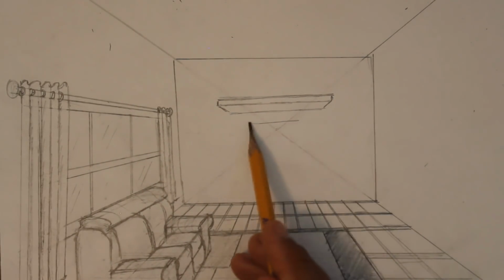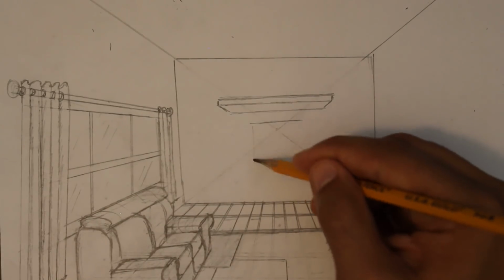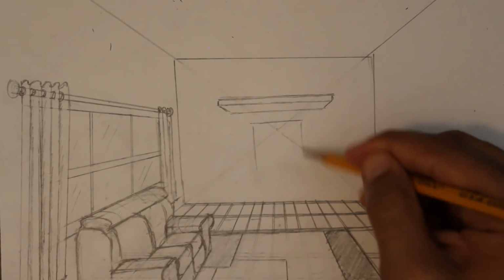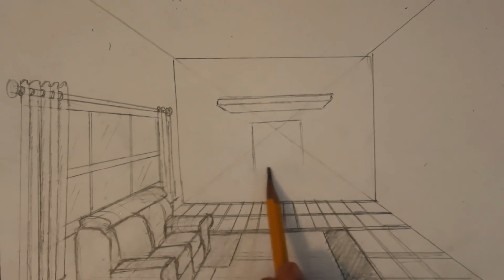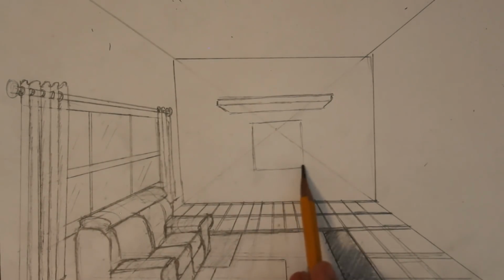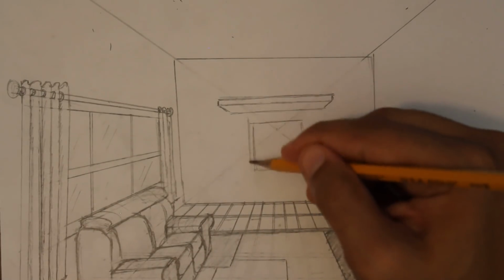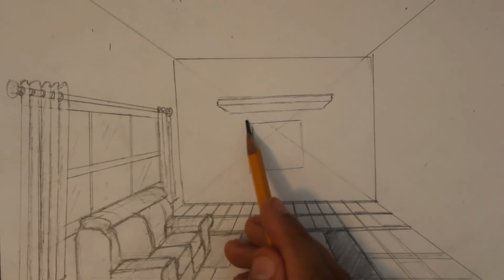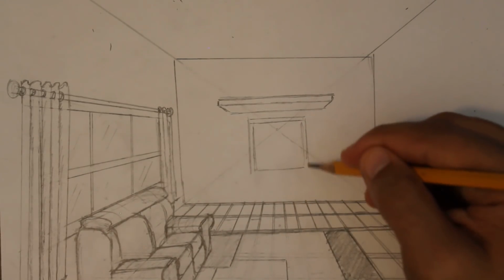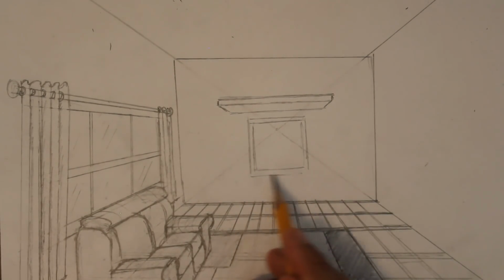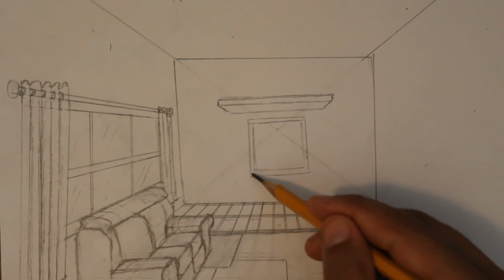Below that shelf, maybe we want to put a painting or something. In order to do that, you just make a rectangle or a square. This rectangle or square is flat, so it doesn't have that much depth.